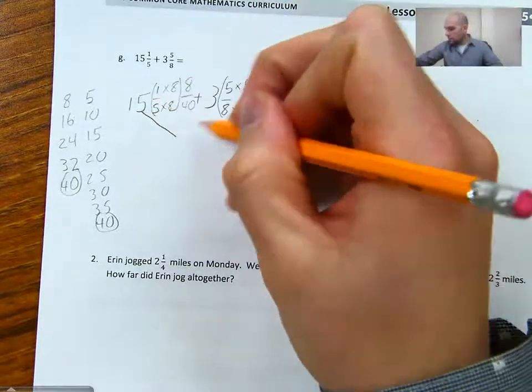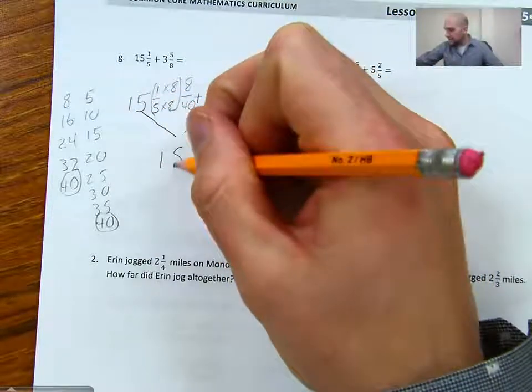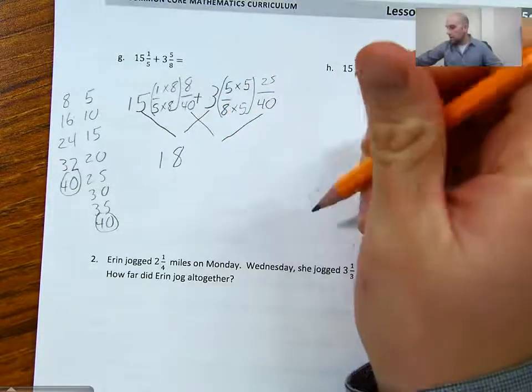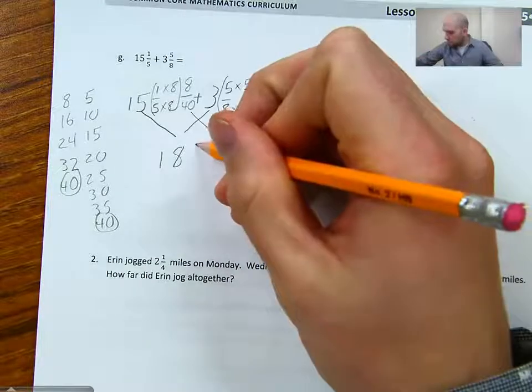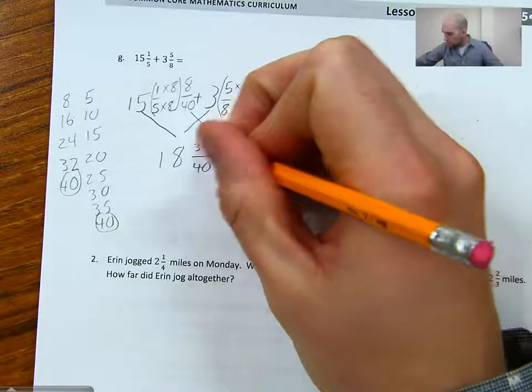We'll add our whole numbers first. We'll do 15 plus 3, which is 18. And then we'll add our fractions. And we're going to end up with 33/40ths. And that'll be our answer.